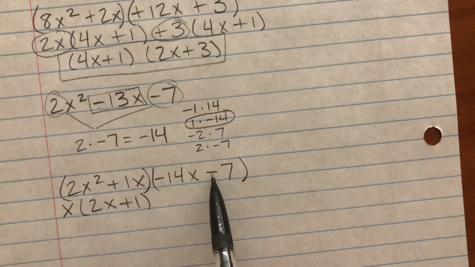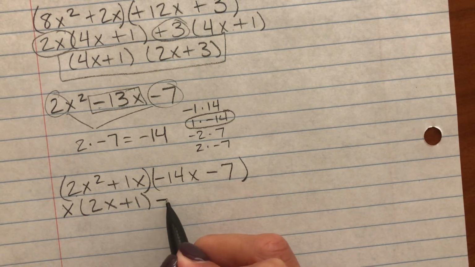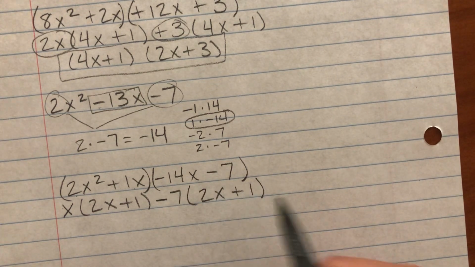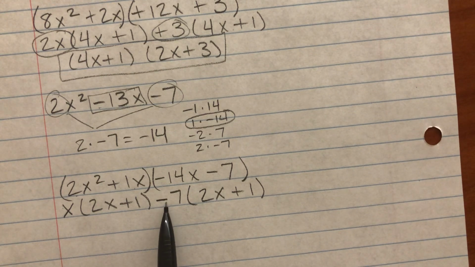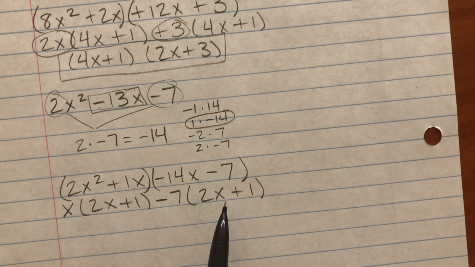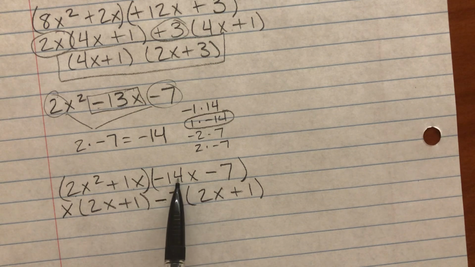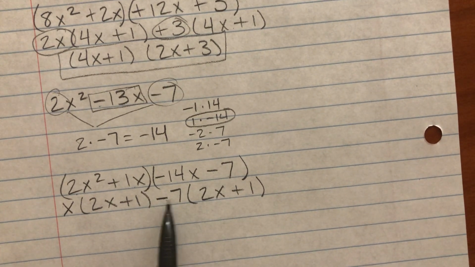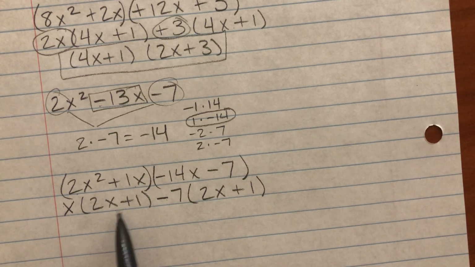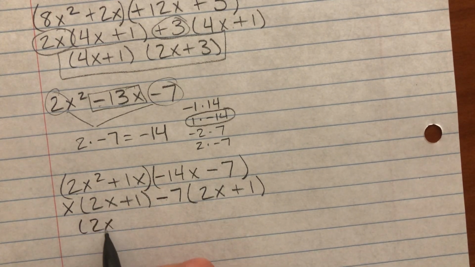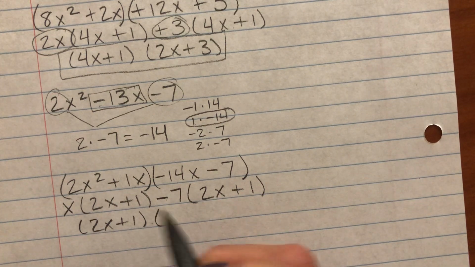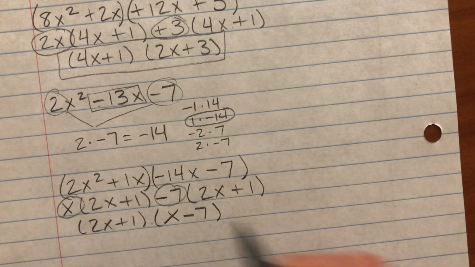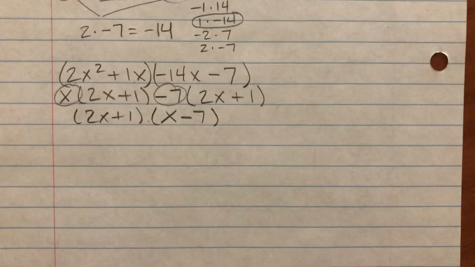Now negative 14x minus 7. I'm going to take out a negative 7 here. 2x plus 1. And the reason why I took out a negative 7 is because I know that I want this to match up. So I know I wanted this to be a positive 2x and a positive 1. So taking out the negative 7 gave me that. So they match up. And then x plus 7, or minus 7. And that's the answer there.